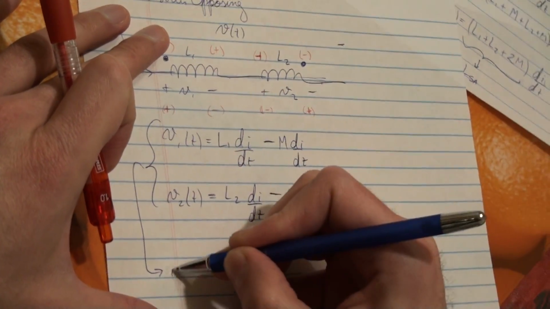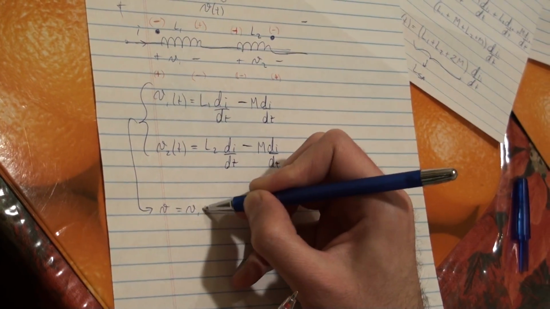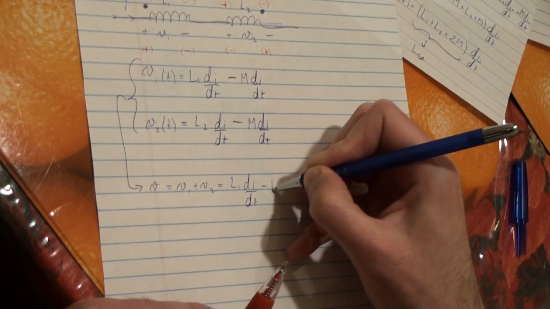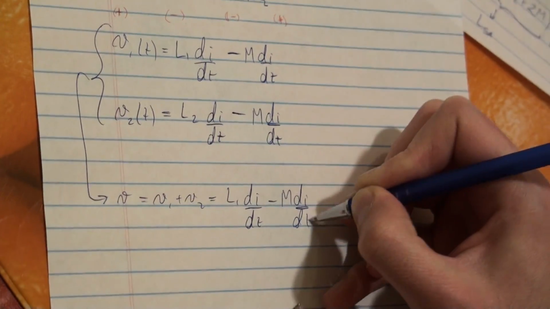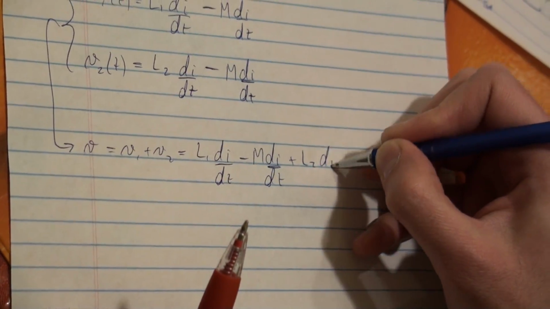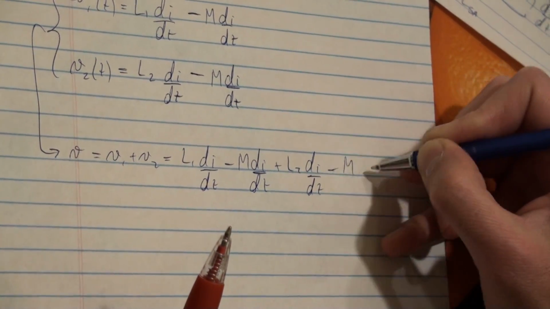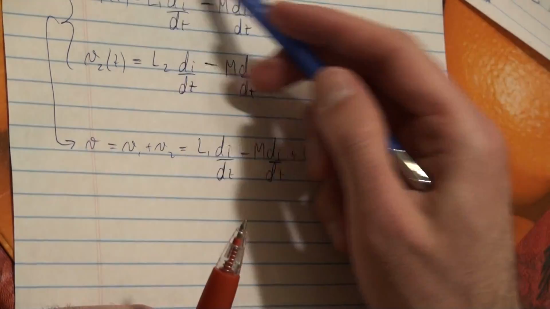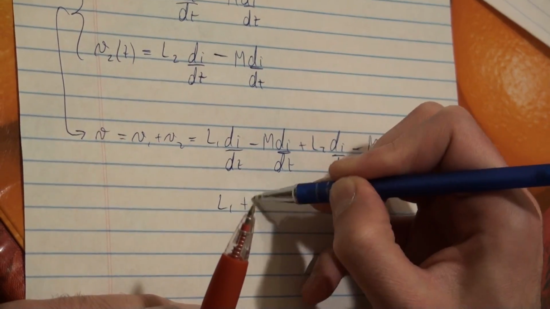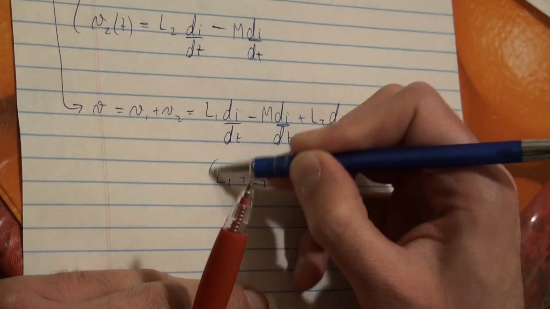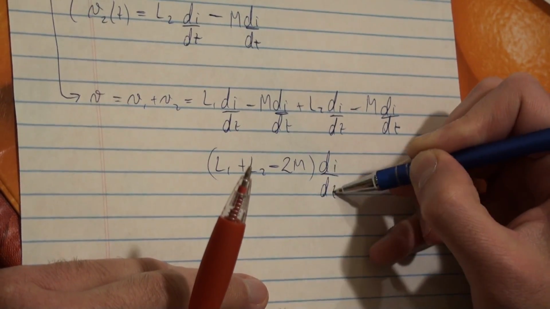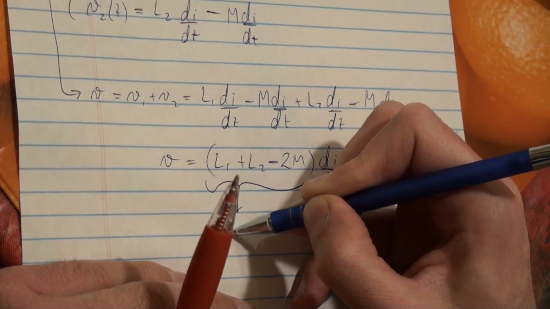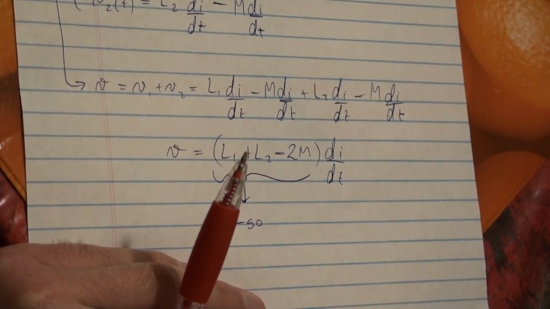If we were to add these together, you would get V equals V1 plus V2, which is going to be L1 di/dt minus M di/dt plus L2 di/dt minus M di/dt. So di/dt is a common factor because it's the same current. So we're going to get L1 plus L2 minus 2M, times di/dt, and this is going to equal V. This is called your series opposing inductance.